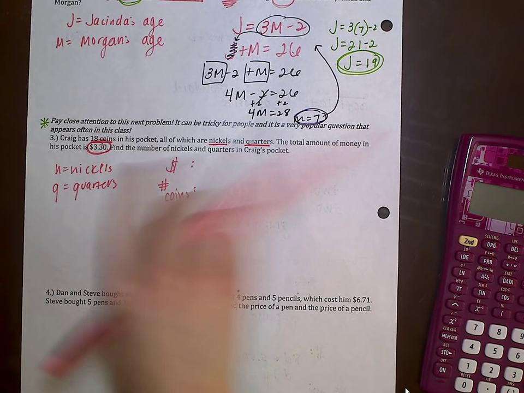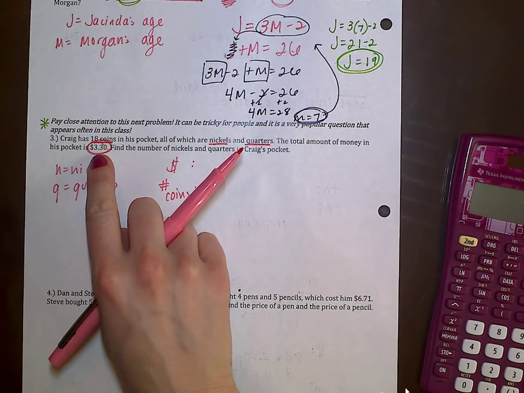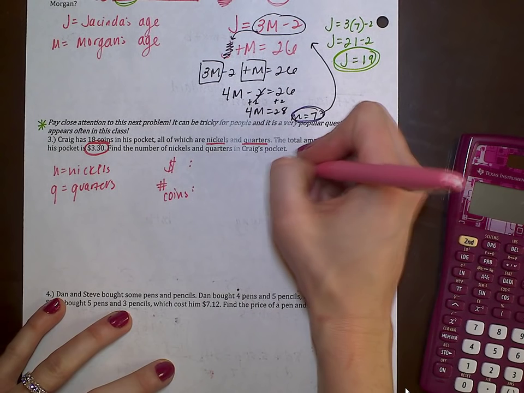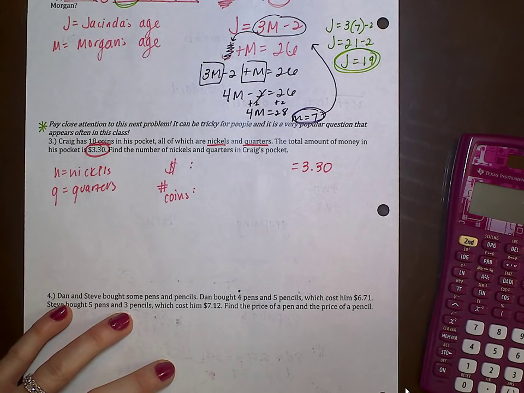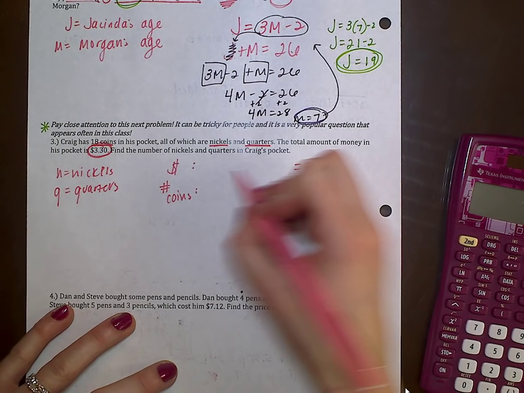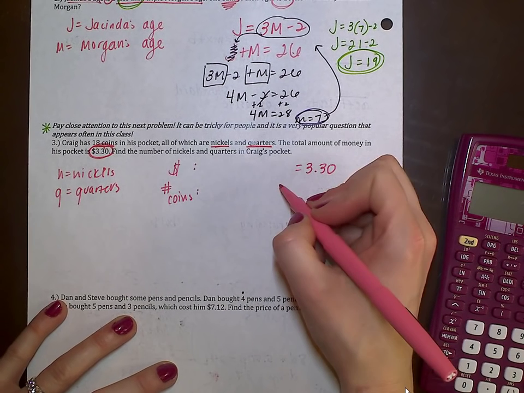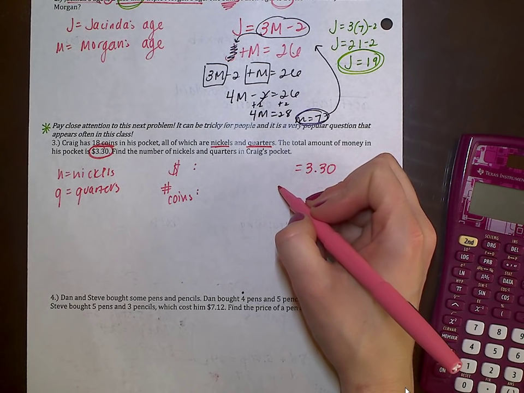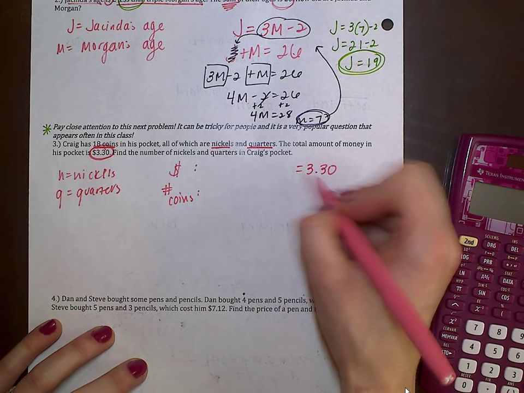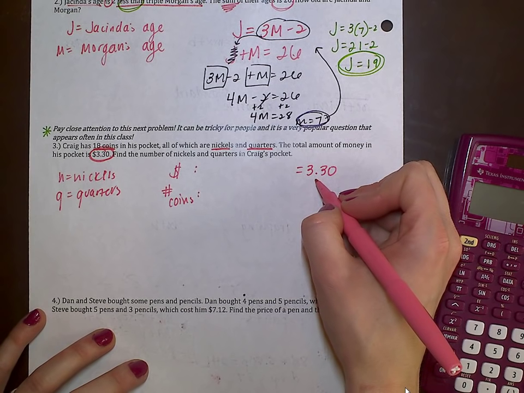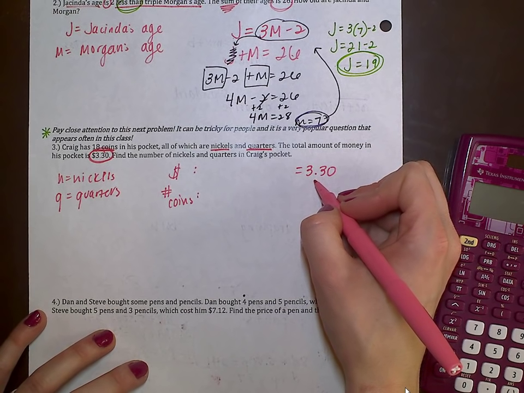So I know that Craig has $3.30 in his pocket. That's kind of the total that's going to go by itself. And I need to put nickels and quarters over here. You have to factor in yourself how much a nickel is worth, how much a quarter is worth. You can't just do n plus q equals 330. Doesn't work like that. If I have 2 quarters, I don't have $2.